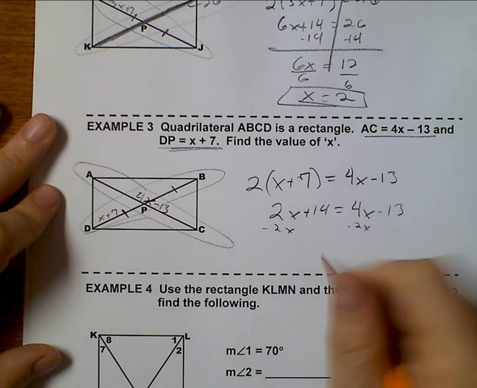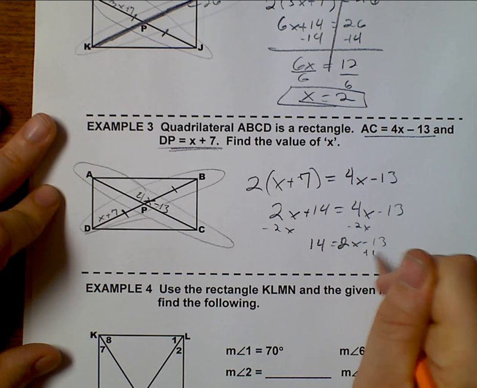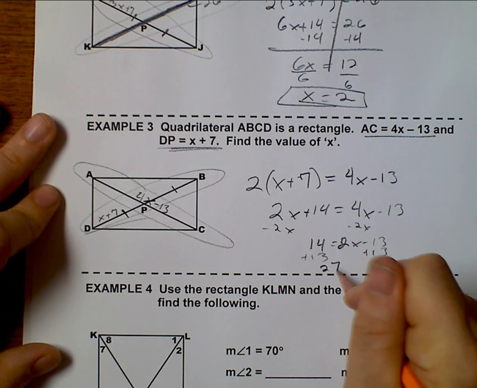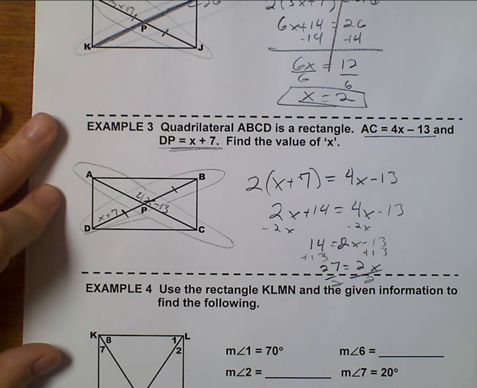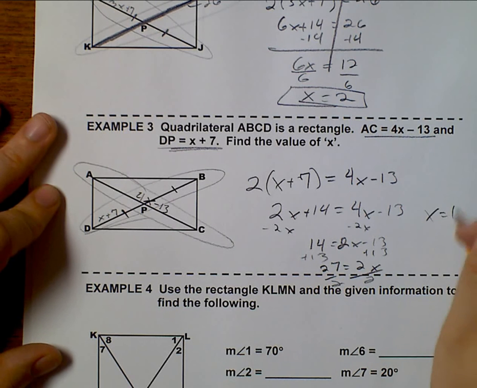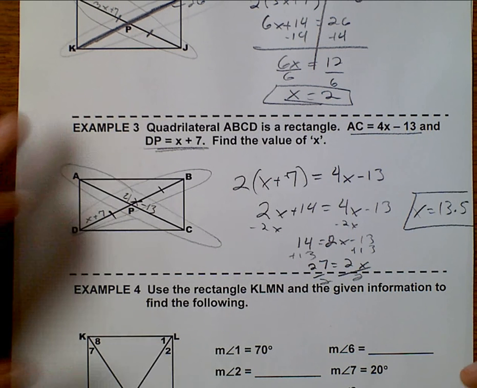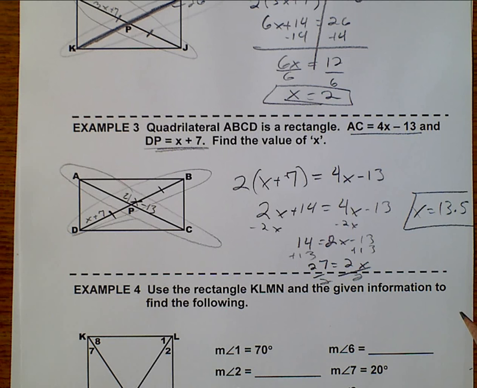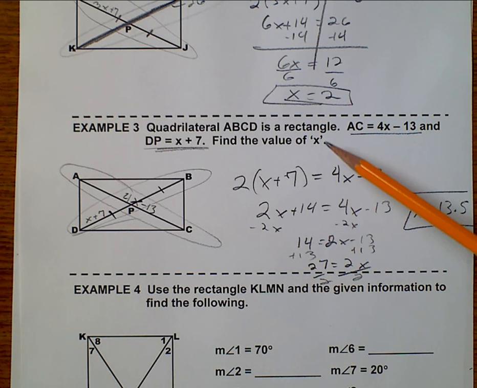Subtract 2x from both sides. 14 equals 2x minus 13. Add 13. 27 equals 2x. And when I divide both sides by 2, I get that x equals 13.5. The main thing is setting up the problem so that you can understand what's equivalent to what, and then working it out. Now let's play a little bit with angles.